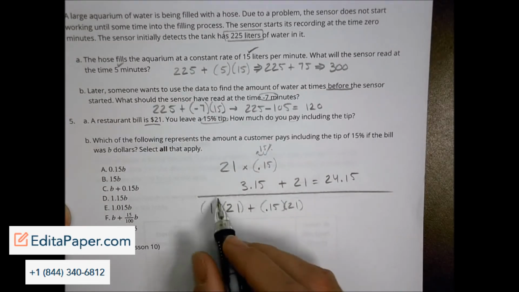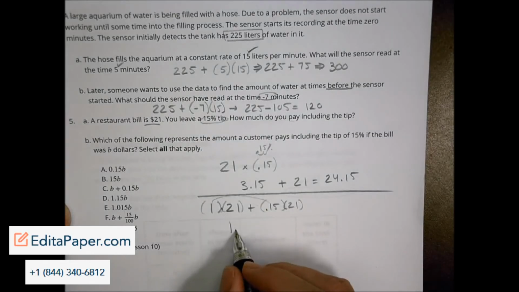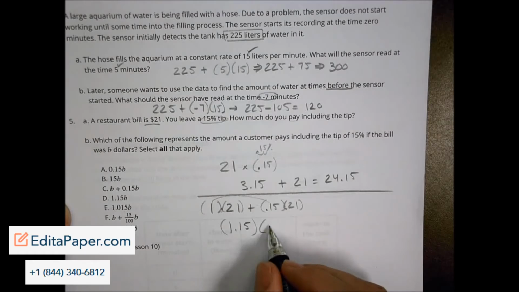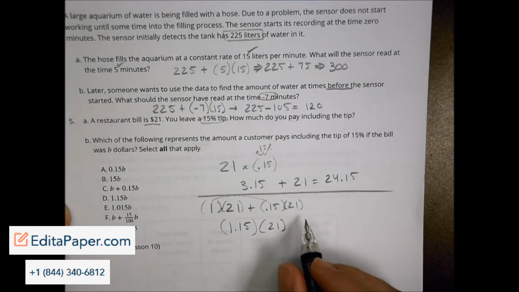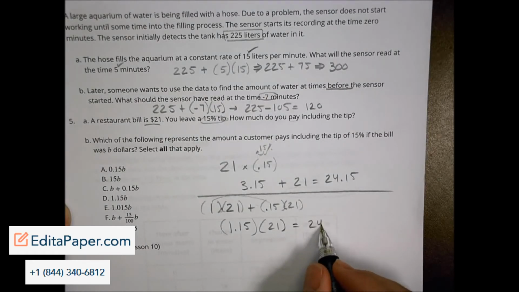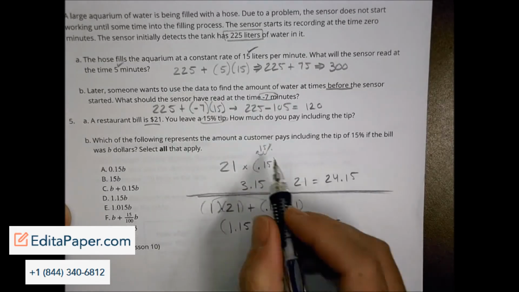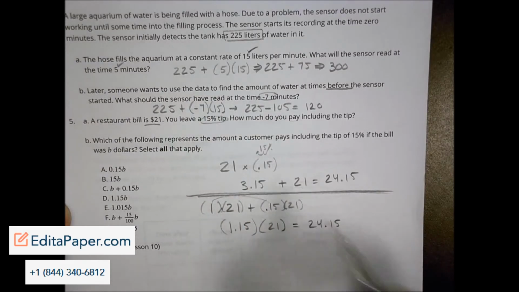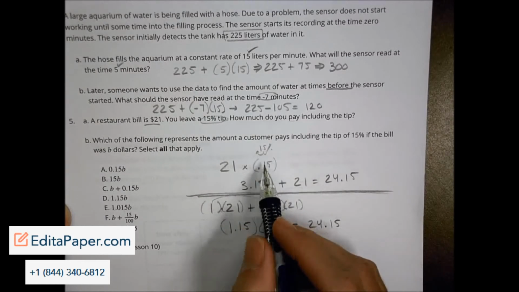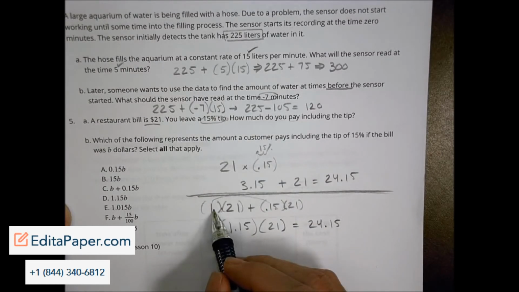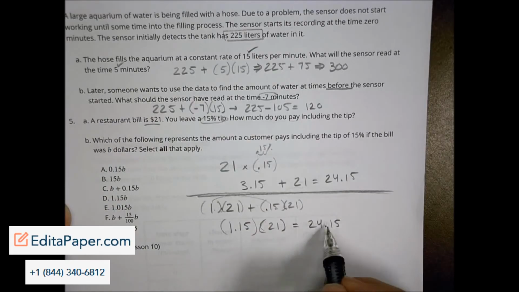And so when I combine these together, I have 1.15 for 115% times 21. When I multiply that out, I still end up with $24.15. So both methods work. Either you find the tip and then add it back to your subtotal, or you combine the tip and the 100% of the bill and multiply it by your subtotal to get the same value.